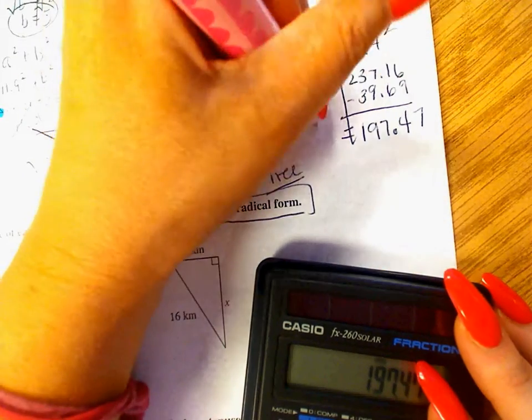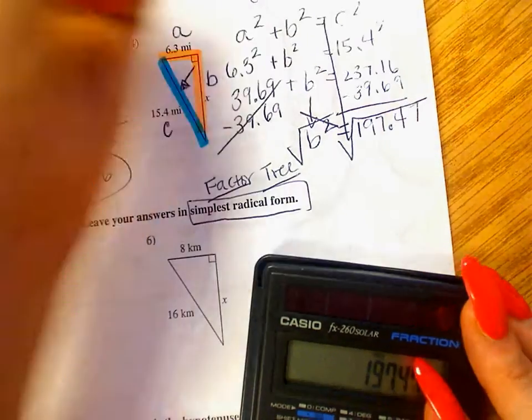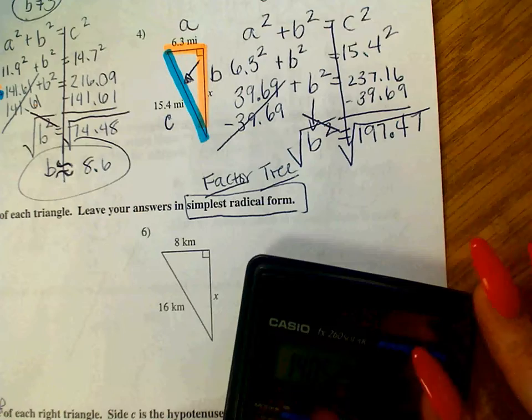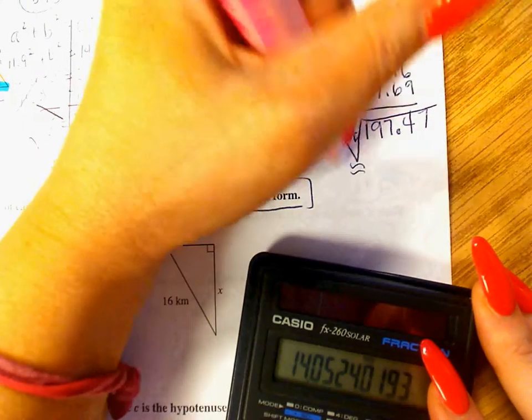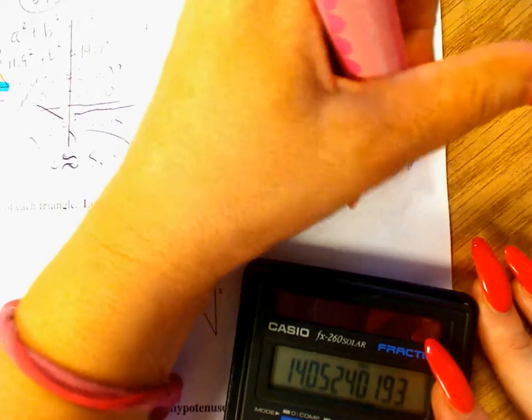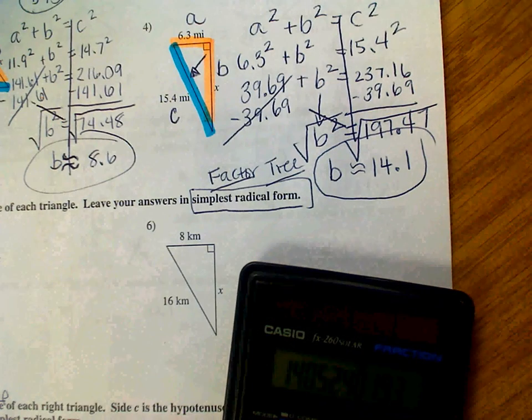Bring down the B squared and take the square root of both sides, which is approximately 14.1, or just 14, whatever, we're approximating. Okay.